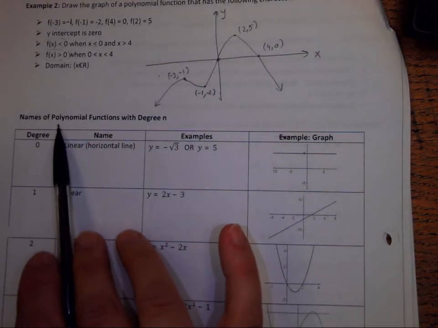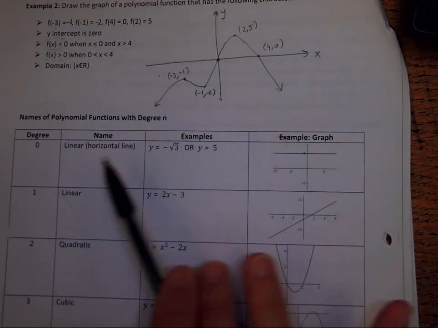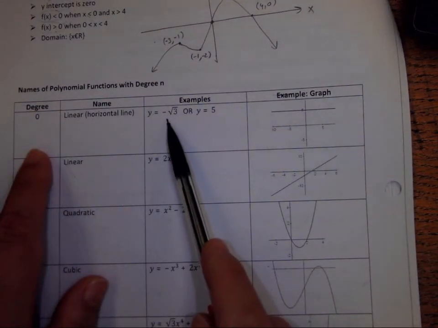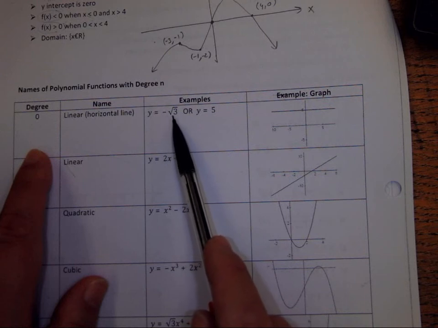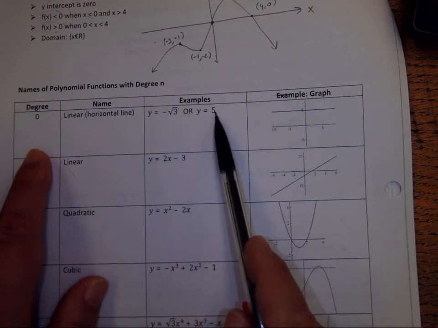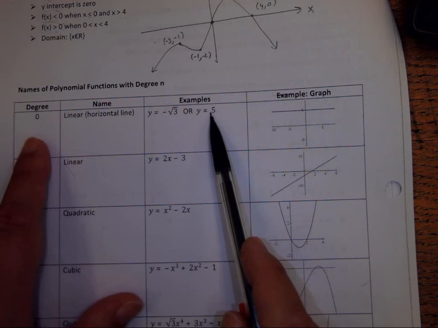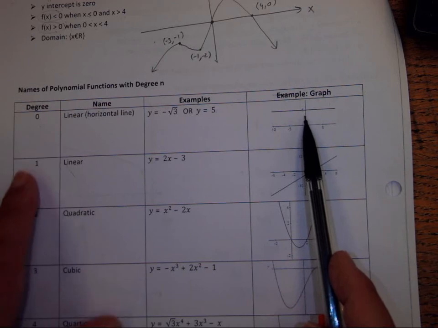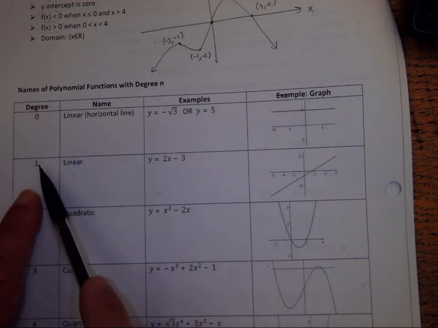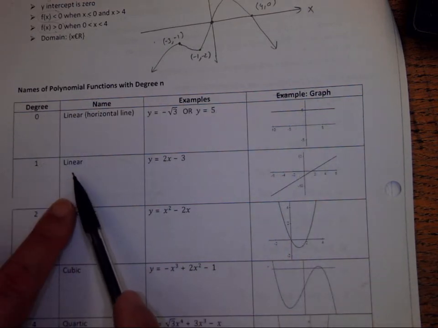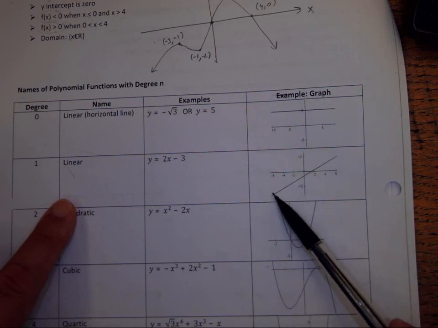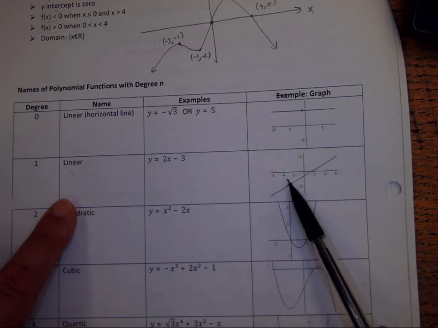So let's look at some polynomial functions. So we have a table here. When degree is 0, you have a horizontal line. Let's say y equals negative root 3 or y equals 5. Some examples of 0 degree polynomial. And they will look like a horizontal line. When degree is 1, those are linear functions as well, but this time they have a certain slope, right? They are oblique. Okay, so let's say we have this 2x minus 3.